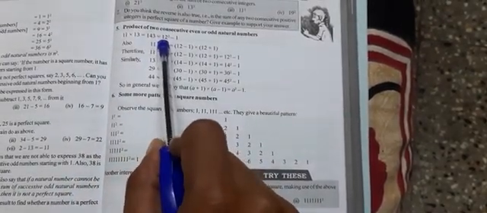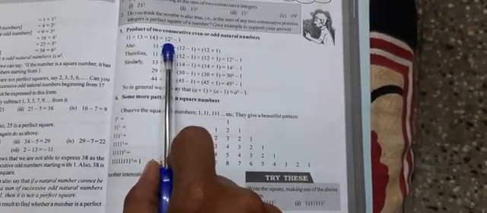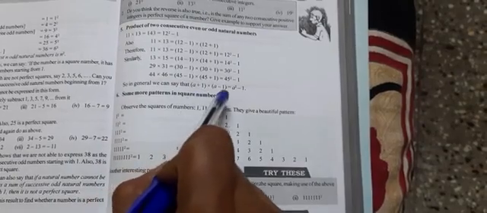So 12 square means you have learned the identities, a square minus b square. Using that also you can do it, or directly you can do it like this. So generally we can say that a plus 1 into a minus 1 is equal to a square minus 1. That's it. No problem at all. It is very, very easy.